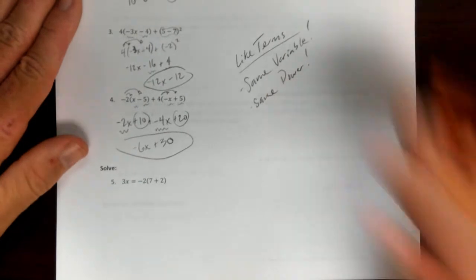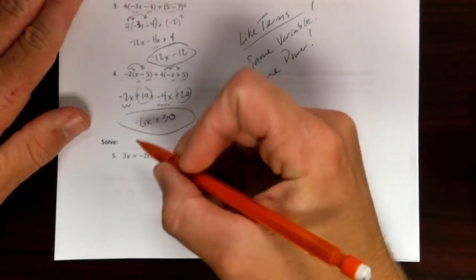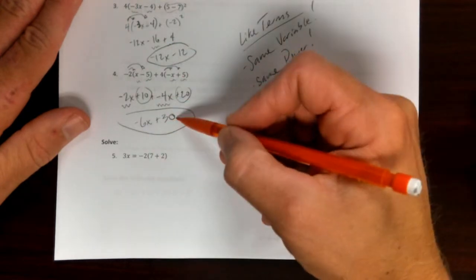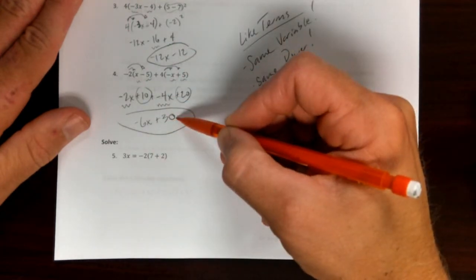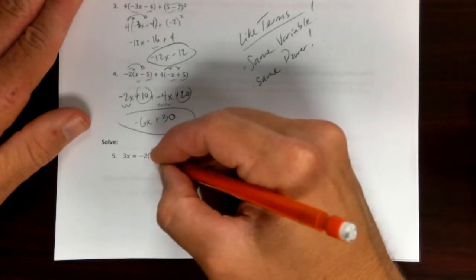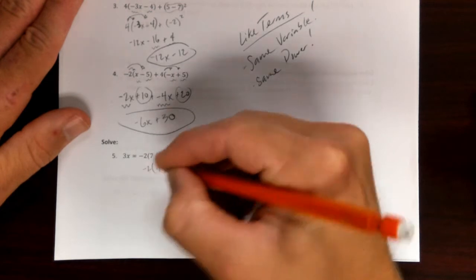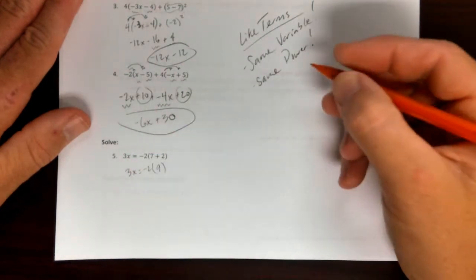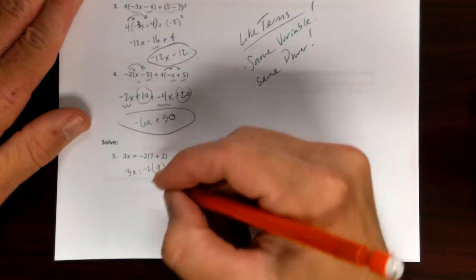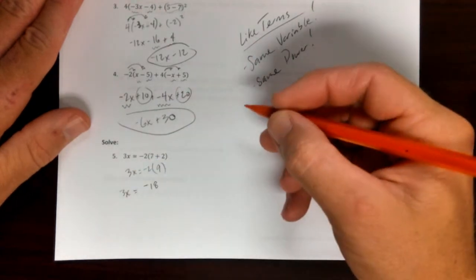Going on to number 5, now we are going to solve an equation. There's a big difference between an equation, which has an equal sign, and an expression. An expression you can't solve. An equation you can. You can solve for the given variable. So I can simplify in the parentheses here. You got 7 plus 2. That's going to give me 9. So now we have this equation right there. Negative 2 times 9 is a negative 18. So 3x equals negative 18.